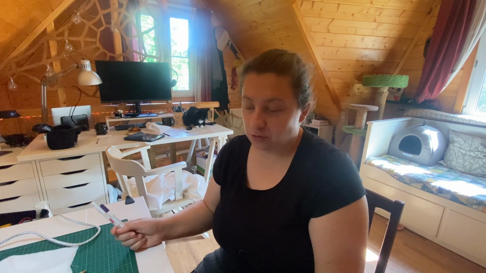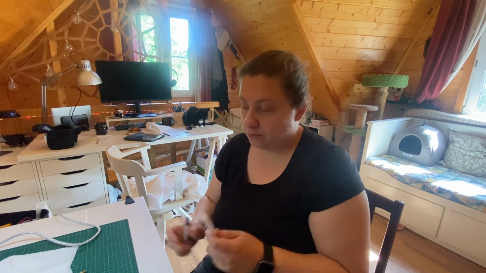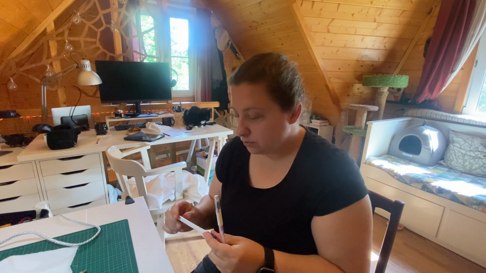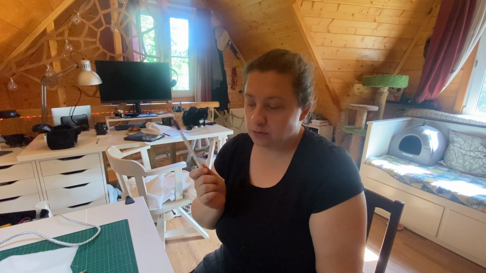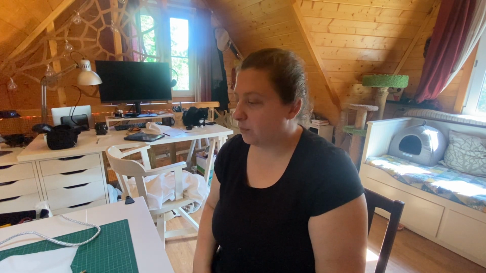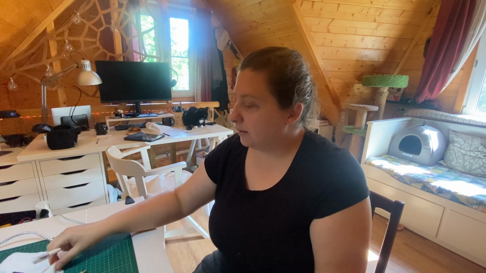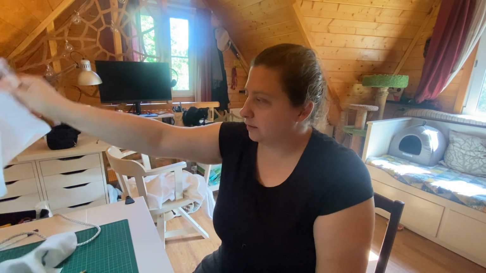There are different ways to mark your fabric. I prefer those pens. They're heat removable. Sometimes I use just water soluble pens, but they tend to disappear on me pretty fast, so do some tests probably. We're going to use this pen, and again some very cheap fabric.